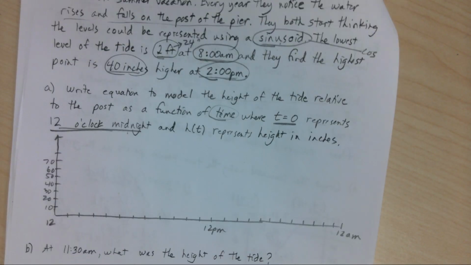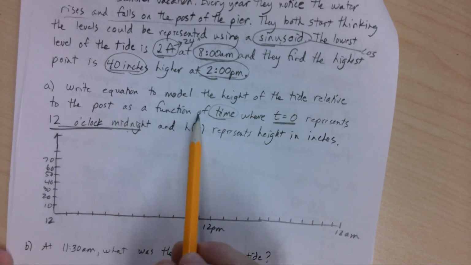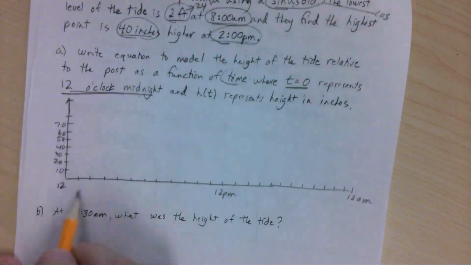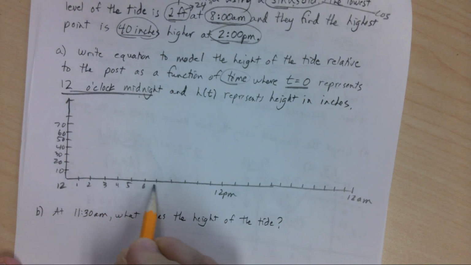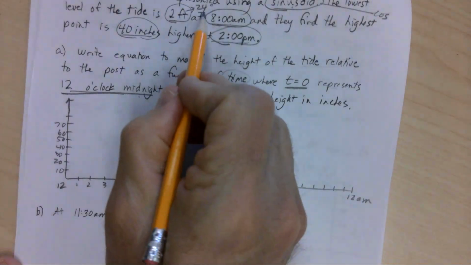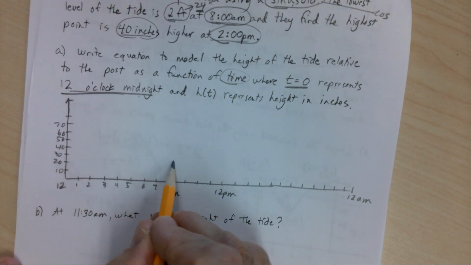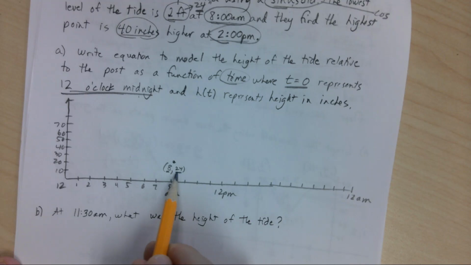All right, quite the mess, but let's try to hone this in. Write an equation to model the height of the tide relative to the post. So here we go. We got all this information. At 8 a.m., so remember this is 12 a.m., so 1, 2, 3, 4, 5, 6, 7, 8 a.m., they're telling us the height is 24 inches. So I'm going to go up to 24, try to keep some accuracy here. So that's 8, 24. 8 hours, 24 inches.